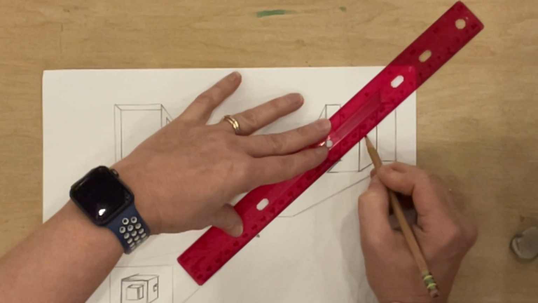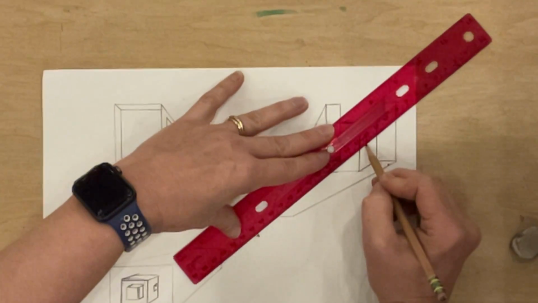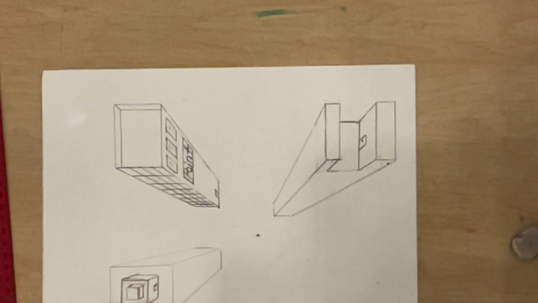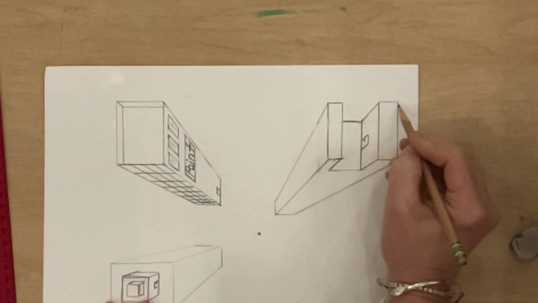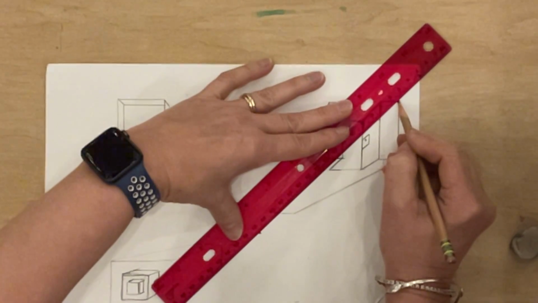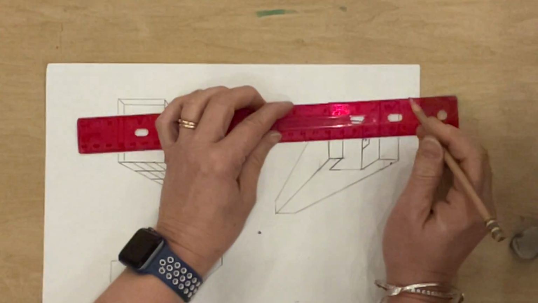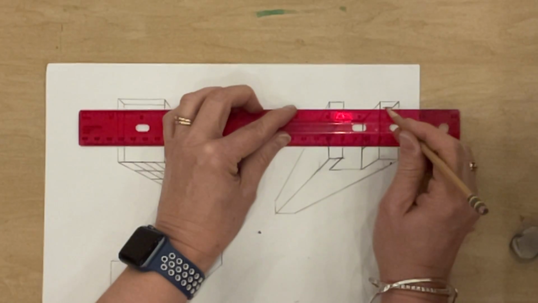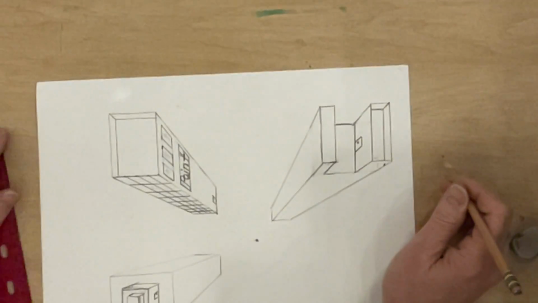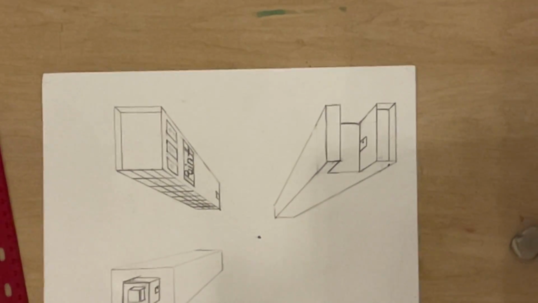And if you wanted to add a door, bring these back to the vanishing point, each side, and you've got your door that opens up. And again, you could do the rooftop, add a little line, bring this over, and bring this down. So now you've got kind of a rooftop deck area.